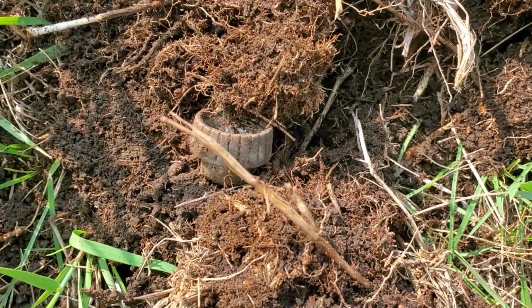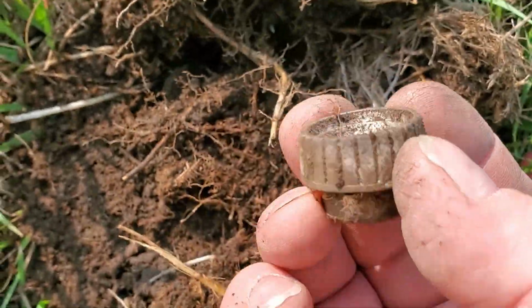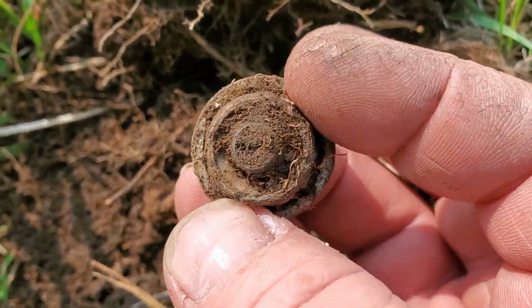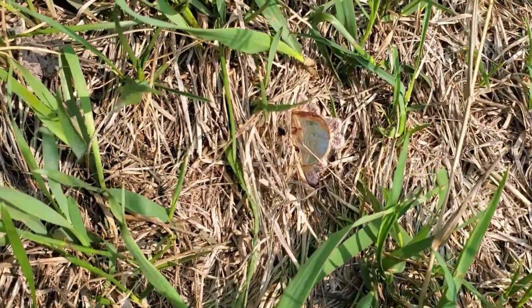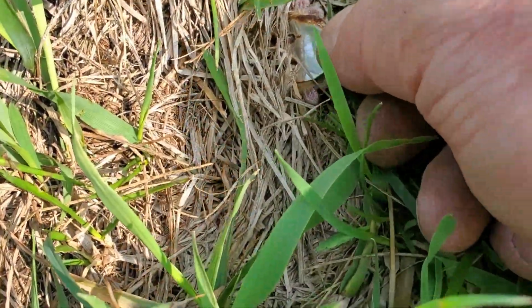What a great place for a house. I'm going to continue working my way back to the truck. I'll go across this field, do a few zigzags, and see what we can find. Good target ID on this one here. Just seems to be some kind of nozzle.